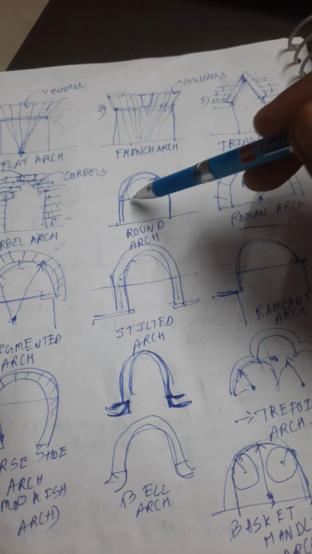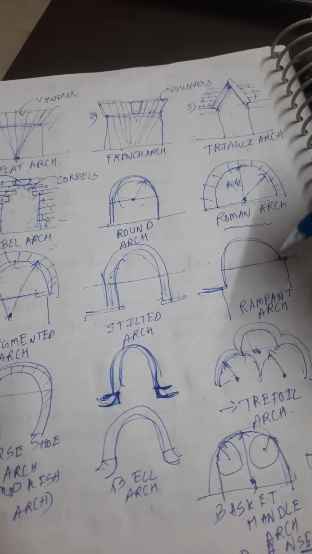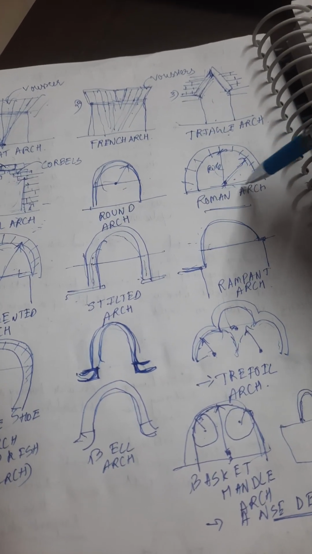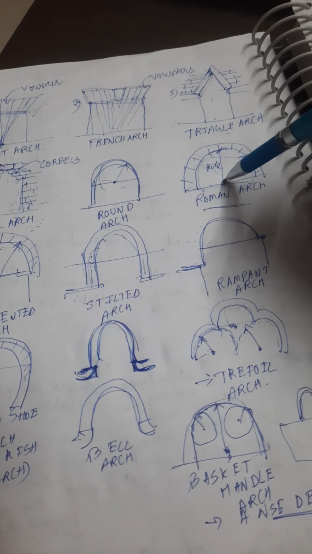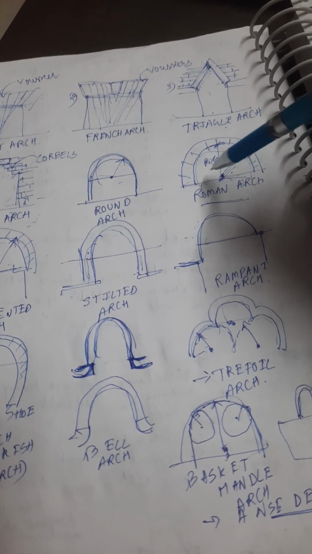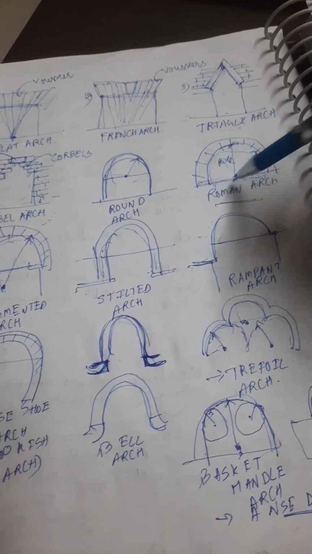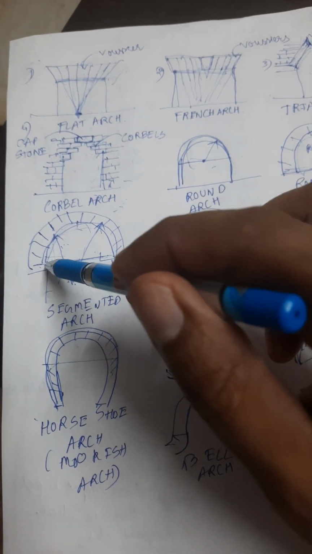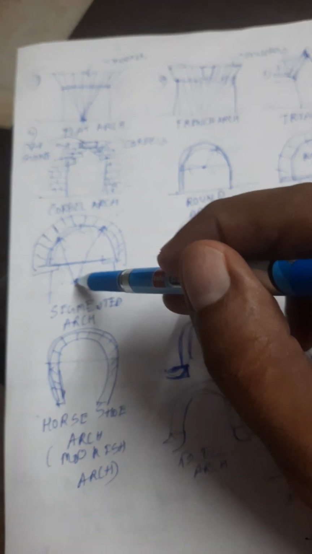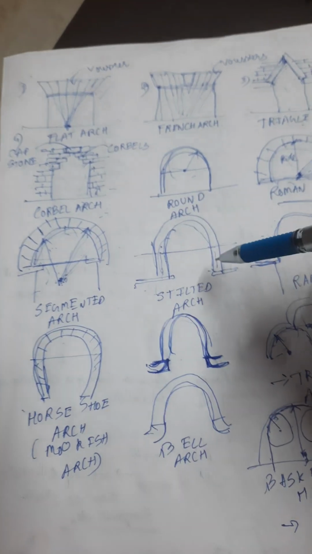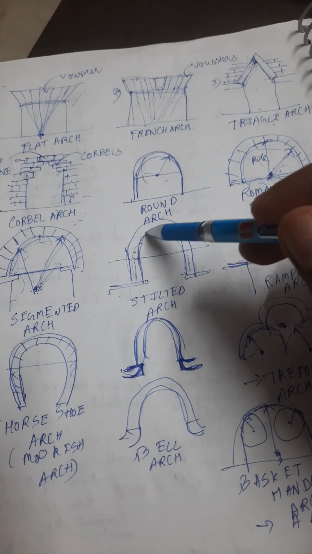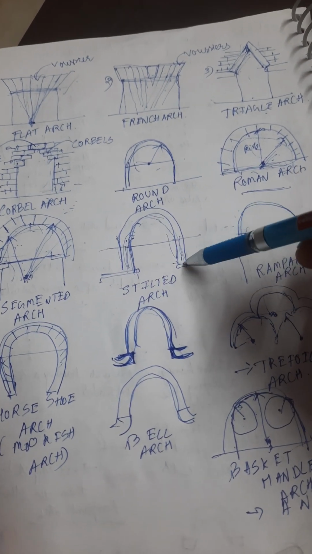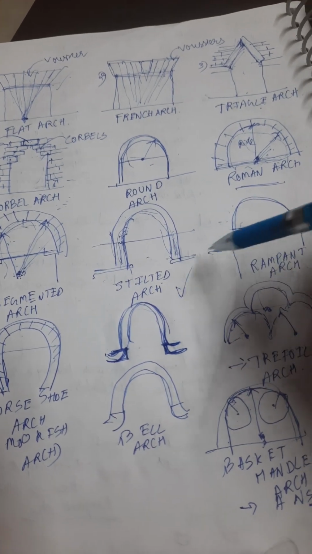Whatever the round arches are there, all these are round arches. The first one is Roman arch. Roman arch is with a semicircular intrados. The radius point and the impost are on the same line. If it is a circular arch with the radius point below the impost point, then this is called segmental arch. Stilted arch: the round arch only, but the intrados is continuing below, the voussoirs are continuing below in a straight line, then it is called stilted arch.